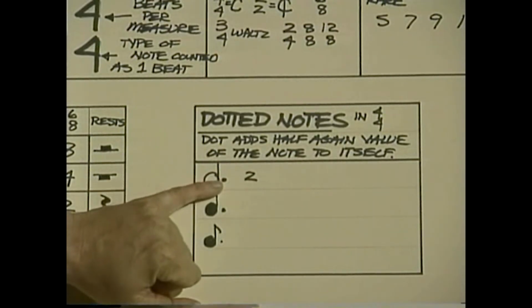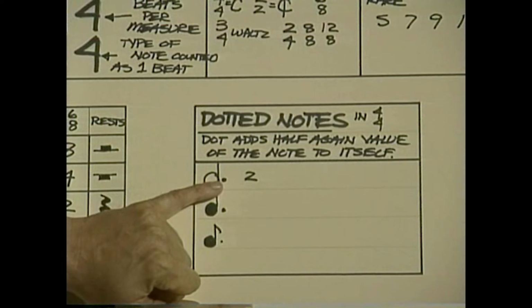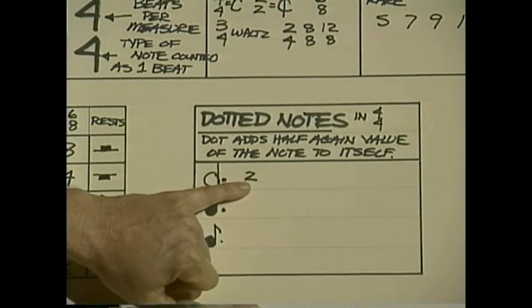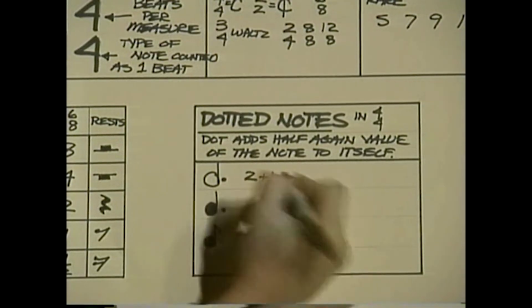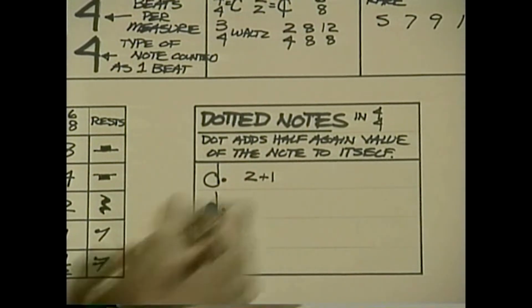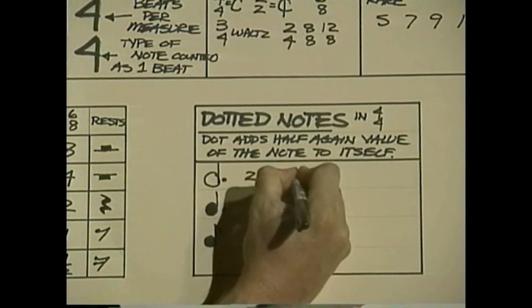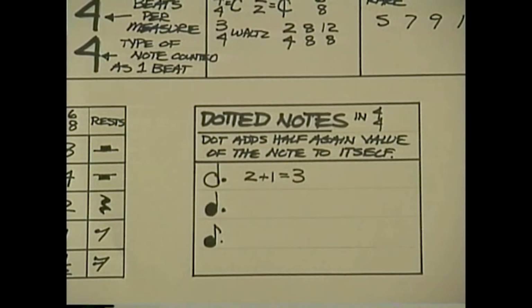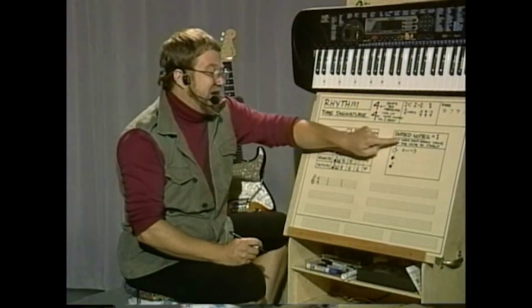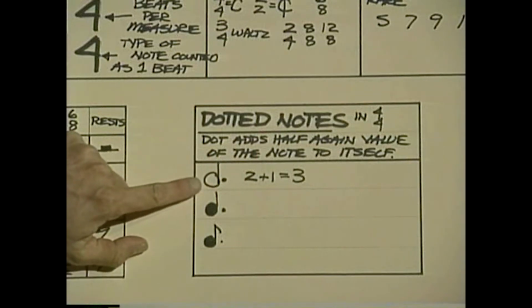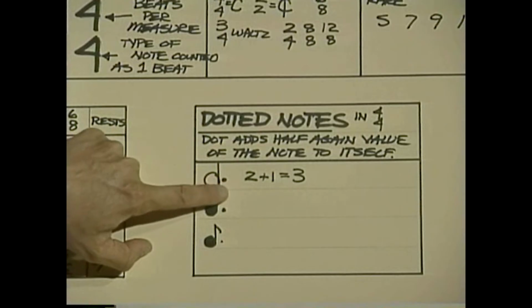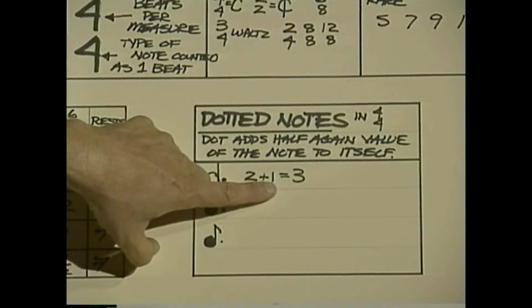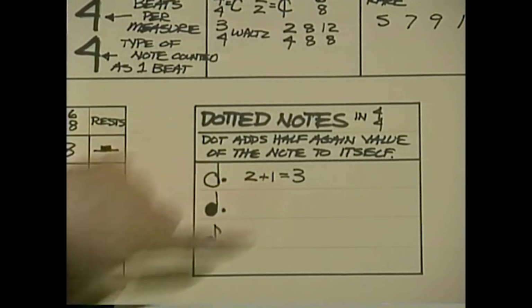But the dot causes us to add half of the original value of the note to itself. Half of 2 is, of course, 1. So a dotted half note in 4/4 lasts for 3 beats. See what I mean? Dot adds half again the value of the note to itself. The original half note was worth 2 beats. The fact that it's dotted adds half of itself to itself. So half of itself is 1 beat, so 2 and 1 is 3.